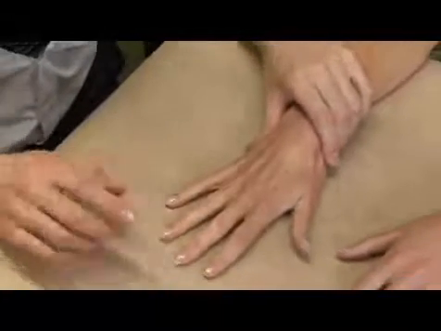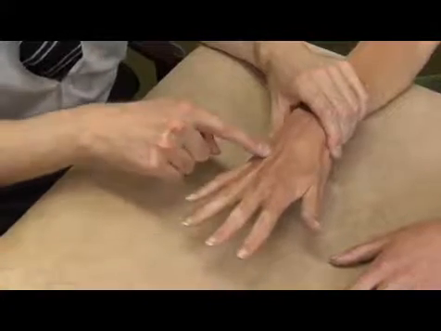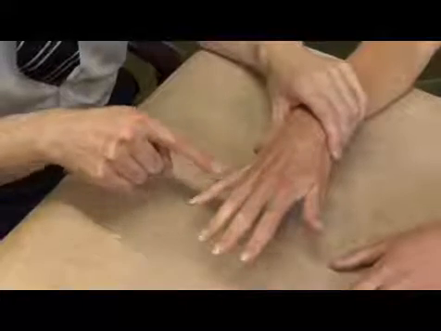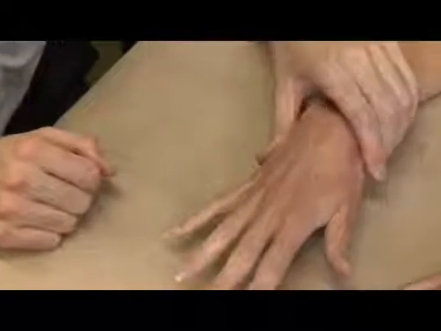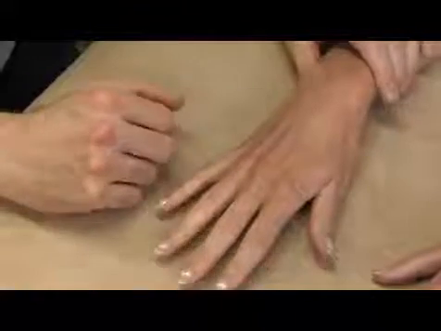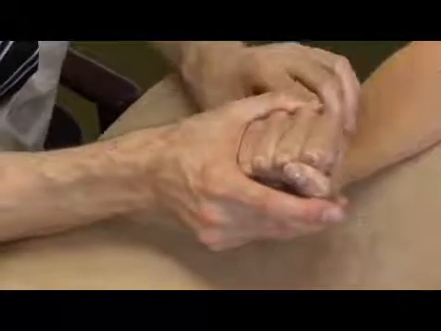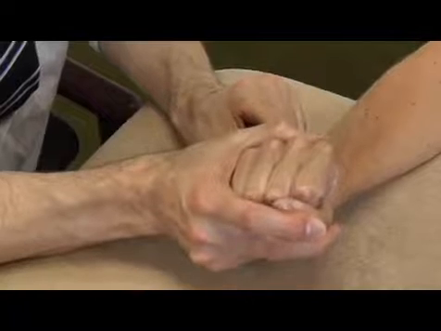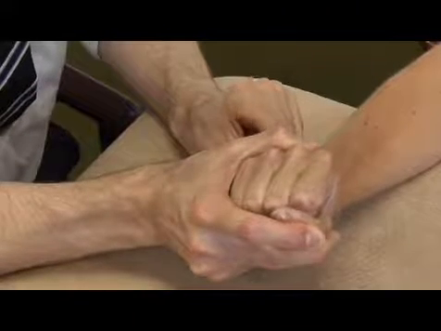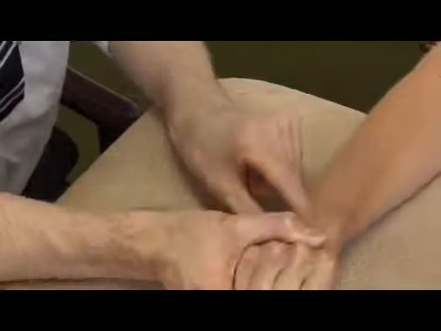The extensors of each finger can be assessed by asking the patient to hold their fingers in extension. You can also see the extensors working nicely. The wrist extensors can be assessed by asking the patient to extend at the wrist, keeping their hand in a clenched position, and resist forward flexion of the wrist while palpating extensor carpi radialis longus and brevis in the second dorsal compartment of the wrist.